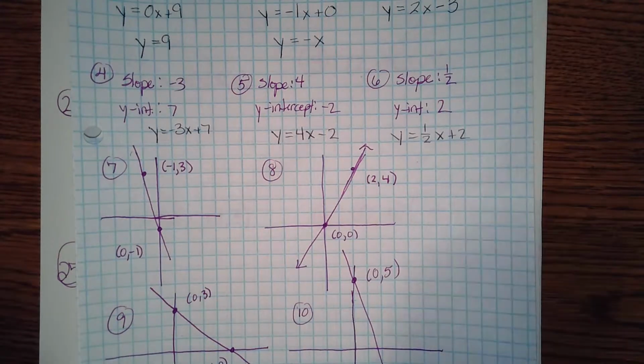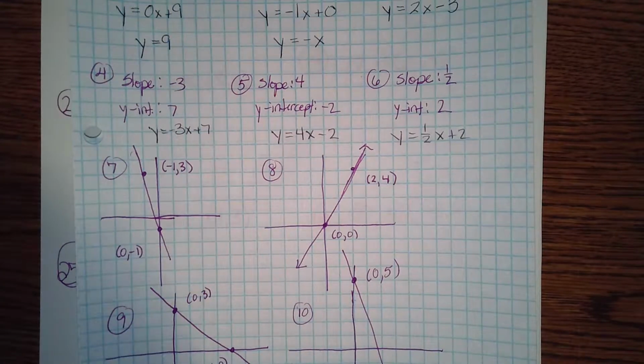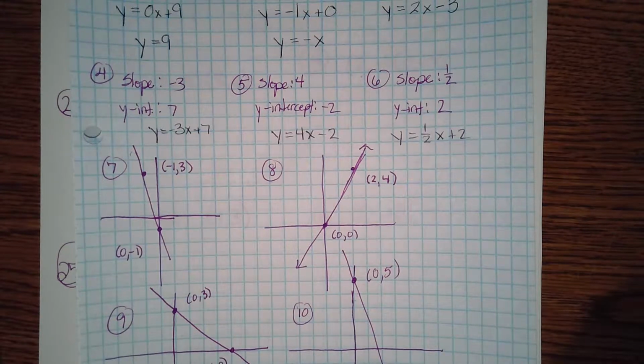Alrighty, let's check 4, 5, and 6. For number 4, our slope is going to be -3, so it's -3x plus 7. Number 5, we have 4x minus 2. And number 6, we have y equals 1/2x plus 2. Okay, hopefully you got those. Let's look at number 7, 8, 9, and 10. These are the next 4.